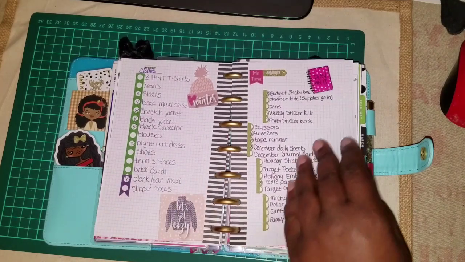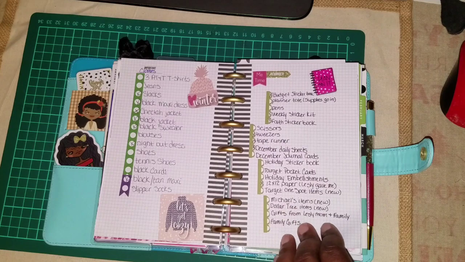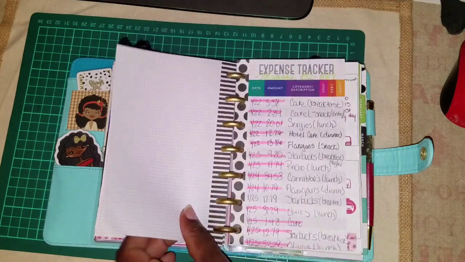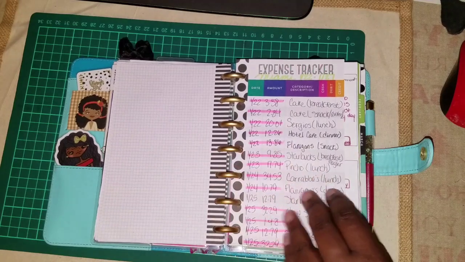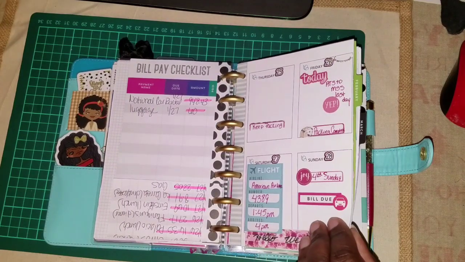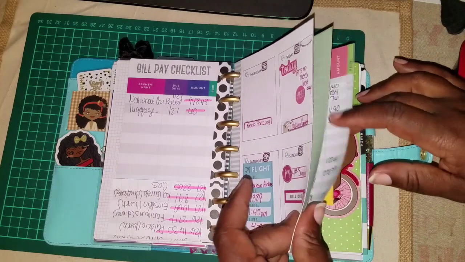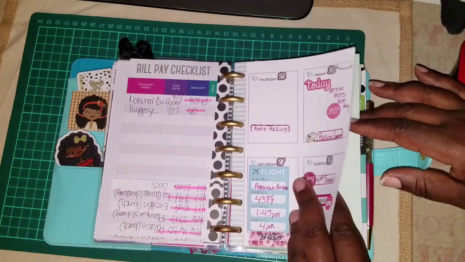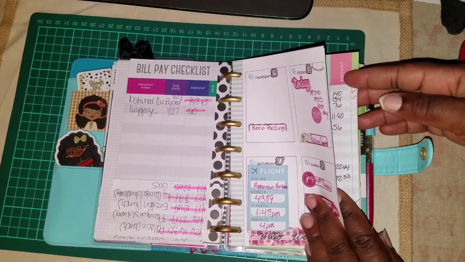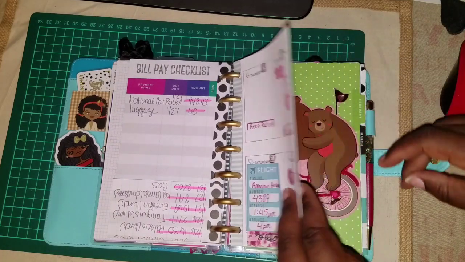I did the same thing for my planner related stuff. So that list was the same. Expense trackers, the same. And again, wasn't a whole lot going on here. Then, oh, this is my actual note sheet with some actual bills. My expense tracker back here with some actual bills and due dates.